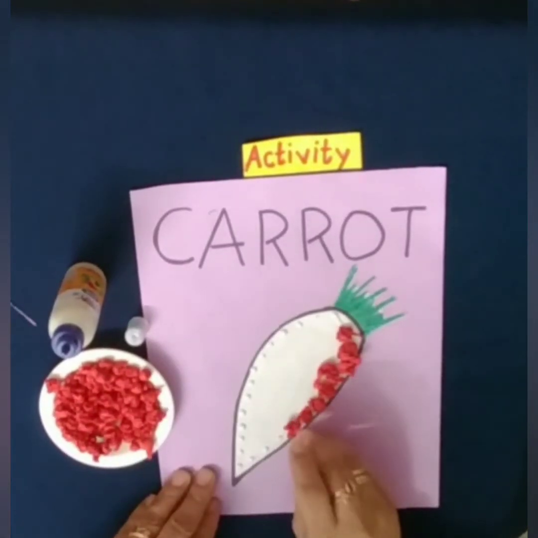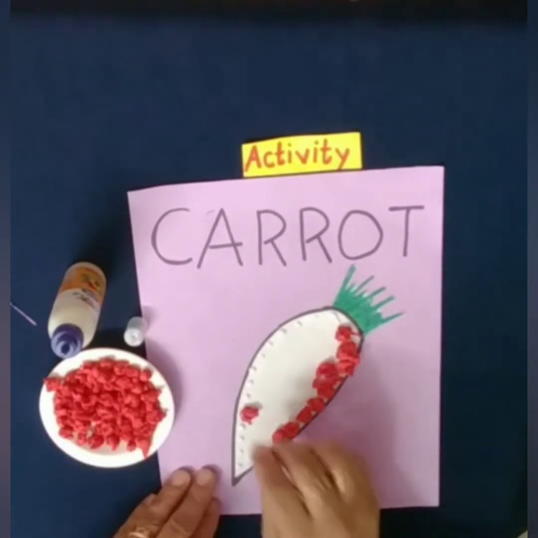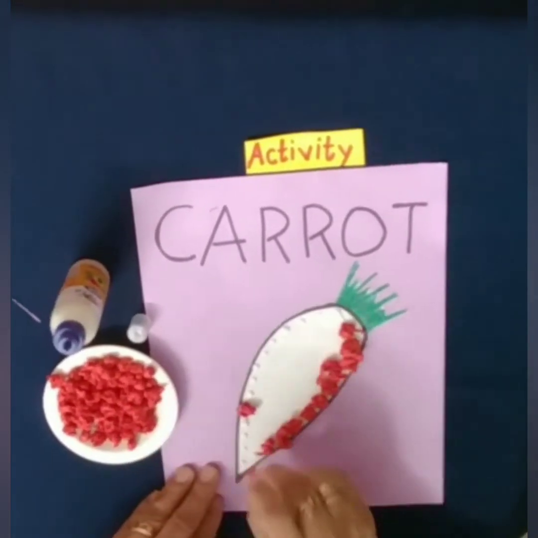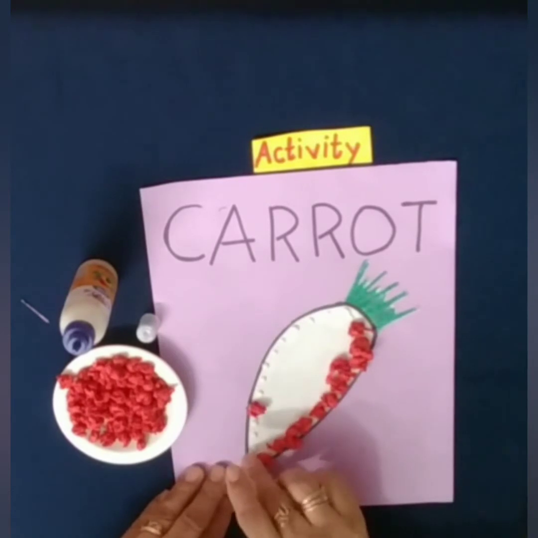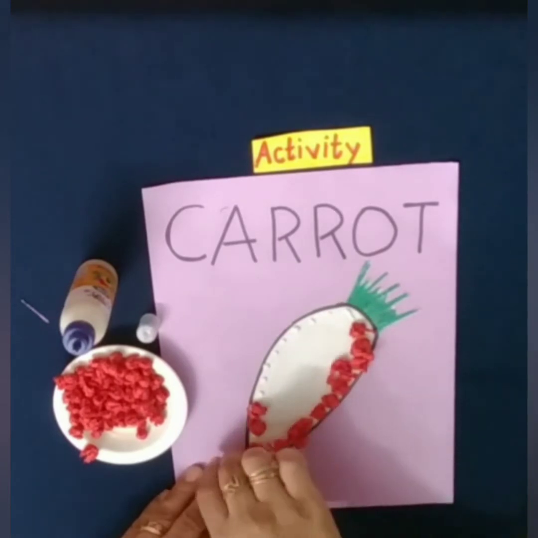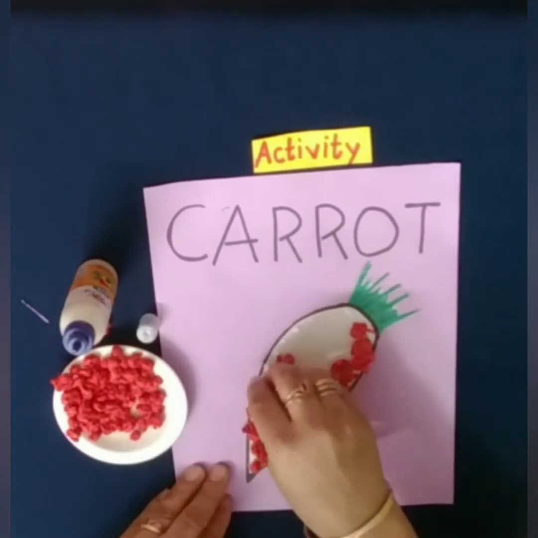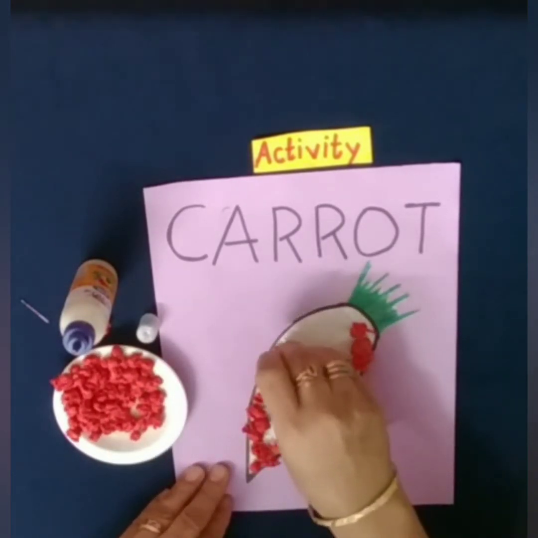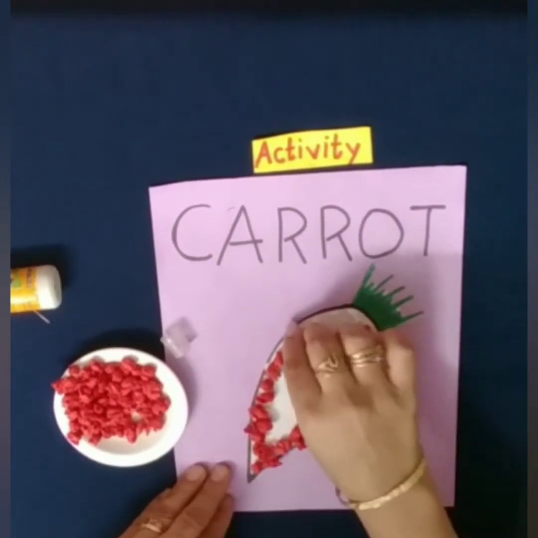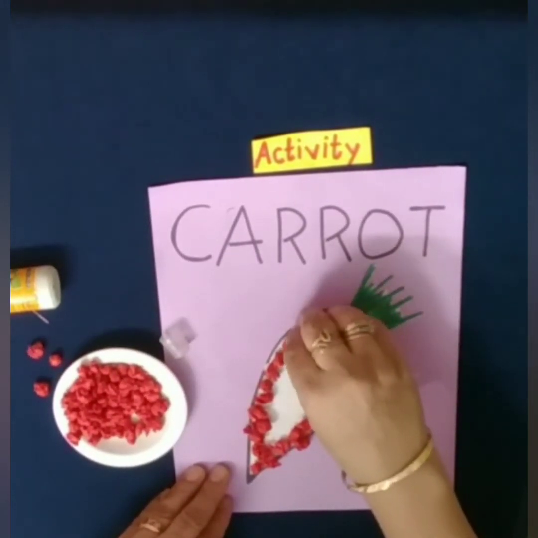You can do this activity with the help of your parents. You can tell your mom to draw a carrot for you on a paper and then you can paste it like this. Hey, so nice it is, isn't it? See children, isn't it an interesting activity? Look here. We are pasting this crumpled paper on the carrot.